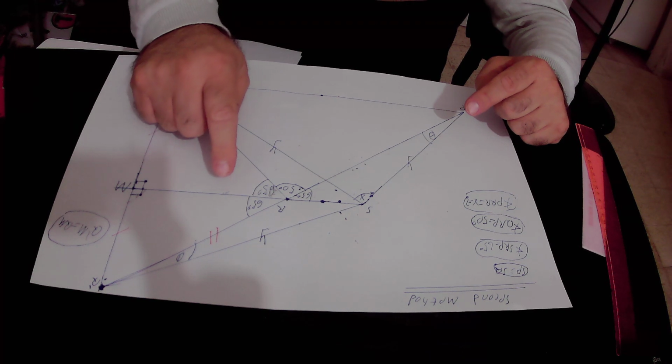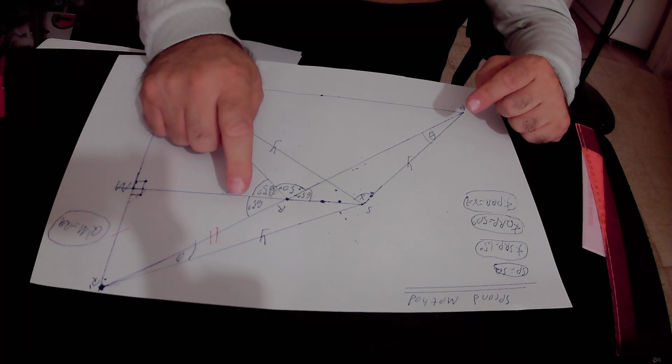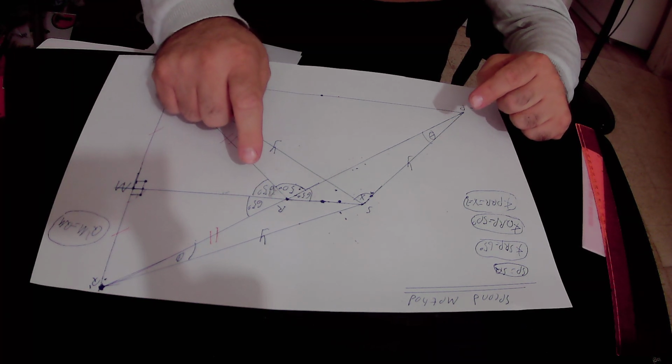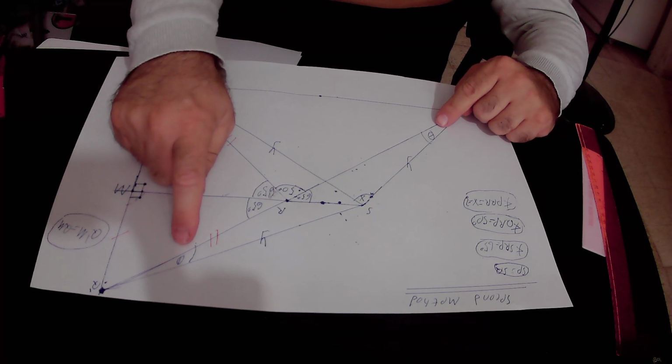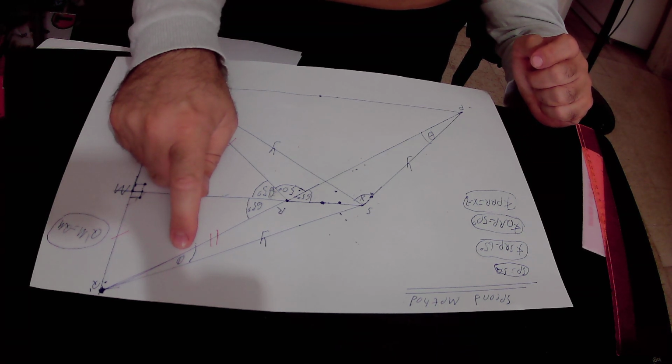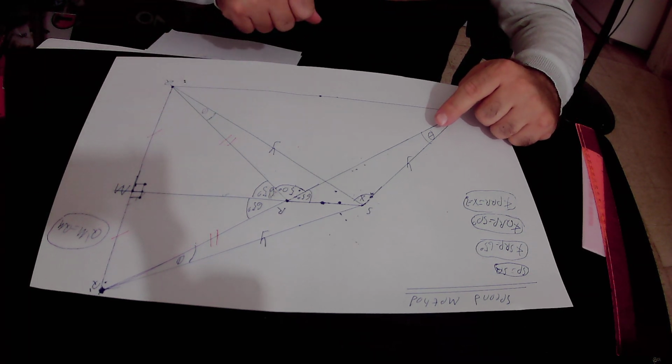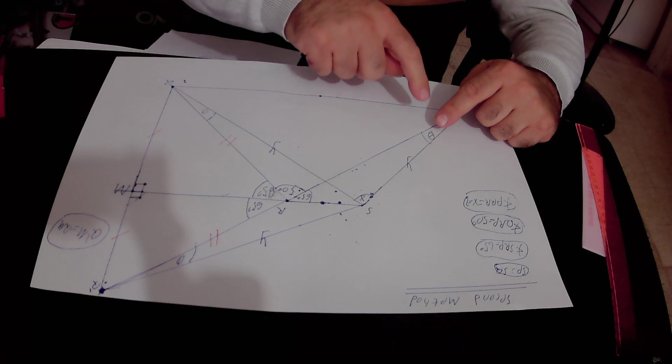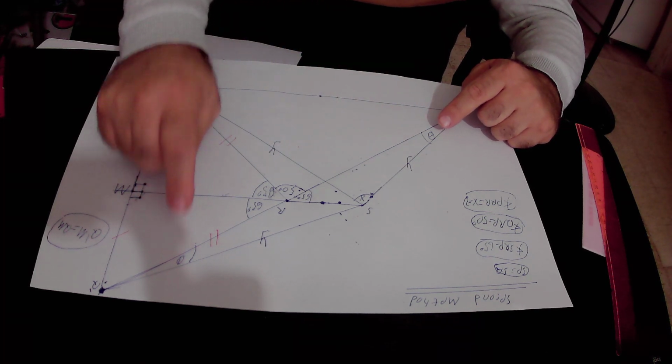Therefore we have the rule that states that in front of equal sides in a triangle there are equal angles. So those two angles located in front of the equal sides must be equal to each other, and we know that this angle equals theta, so this angle must also be equal to theta.